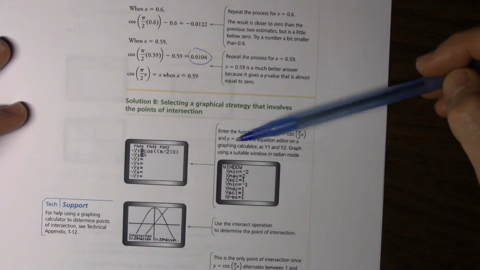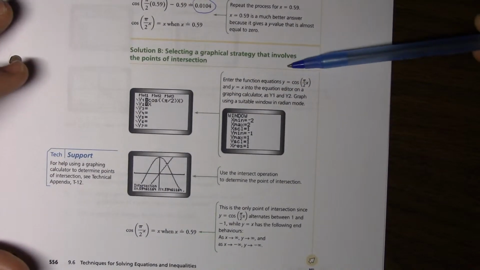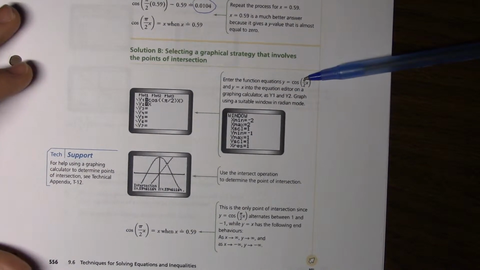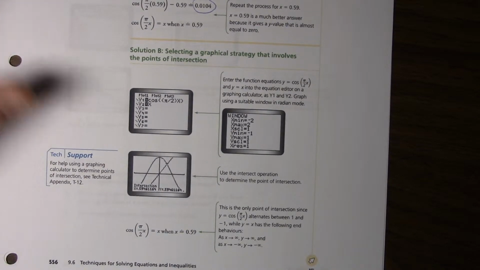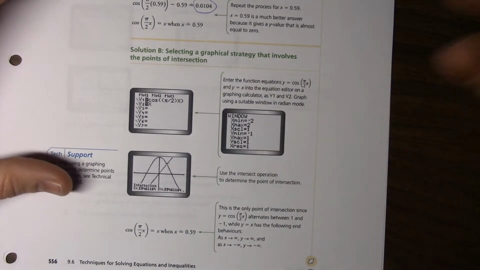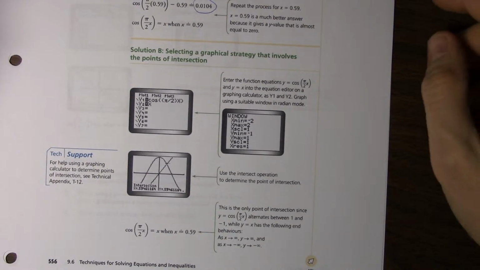The next strategy, solution B, is the graphical strategy. There are two ways to do it. One is you graph both independent functions and find out where they intersect, and the other is you move both functions to one side and set it equal to 0.